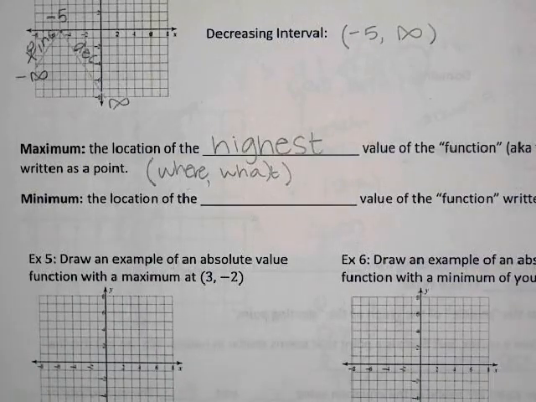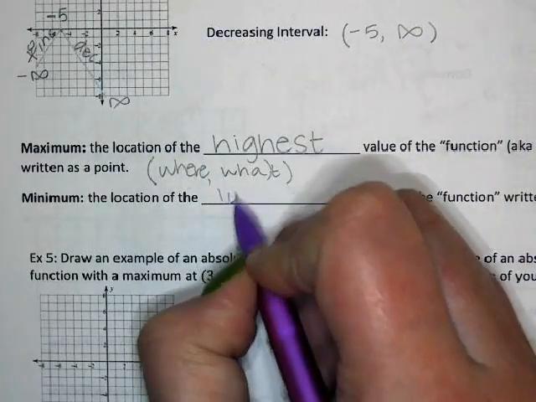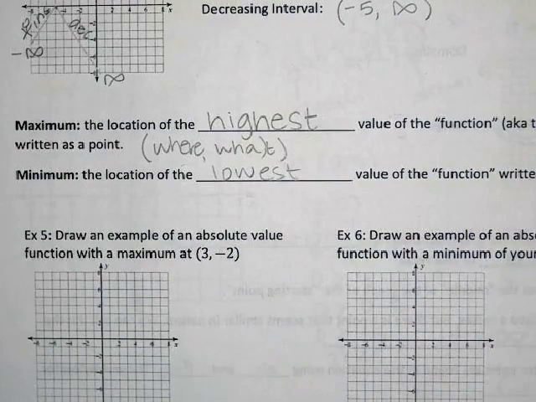All right. The minimum is the location of the lowest point of the function, written as a point, x and y coordinates. Same thing, they could ask a question like where is the minimum of the graph, and if they said where, they would be asking for just the x coordinate. If they said what is the minimum of the graph, they would be asking for just the y coordinate.